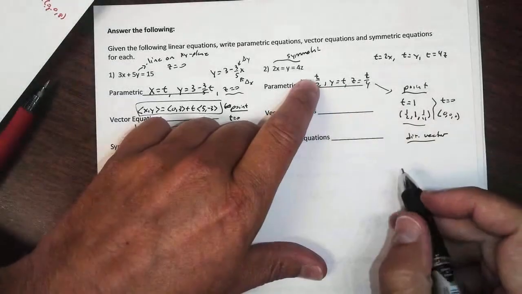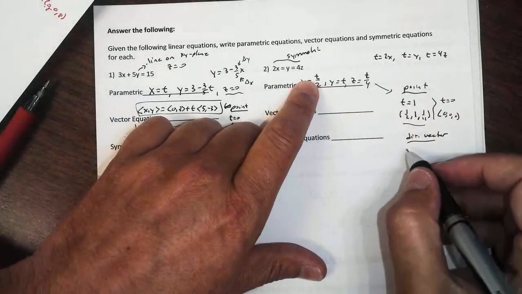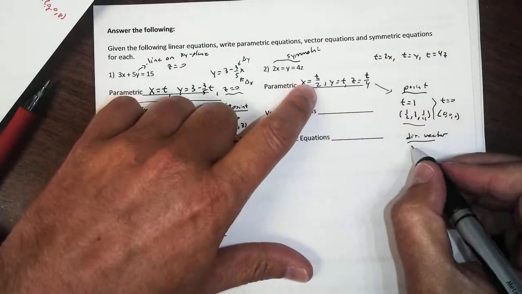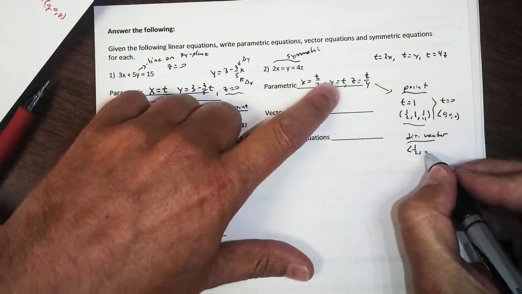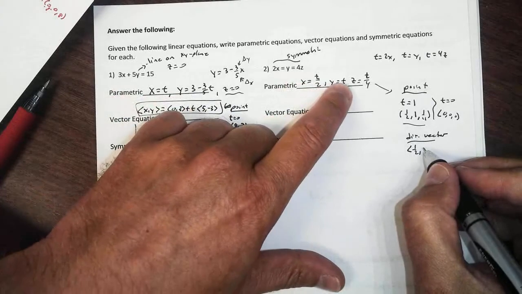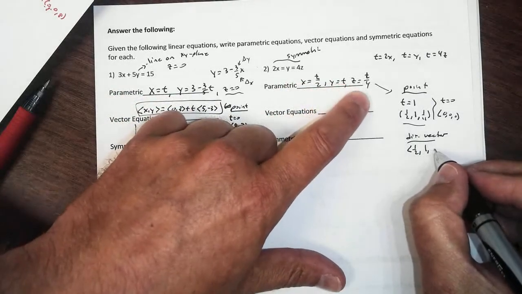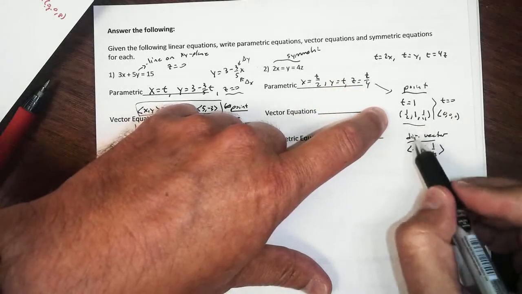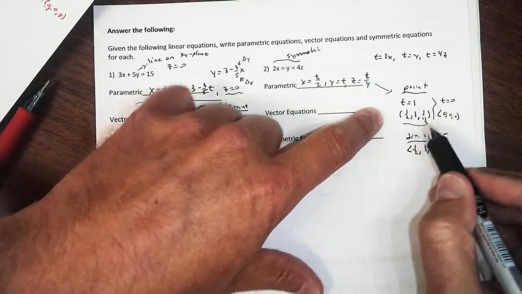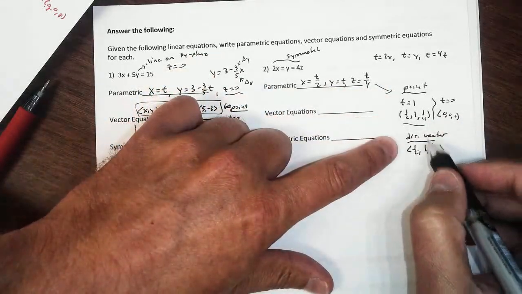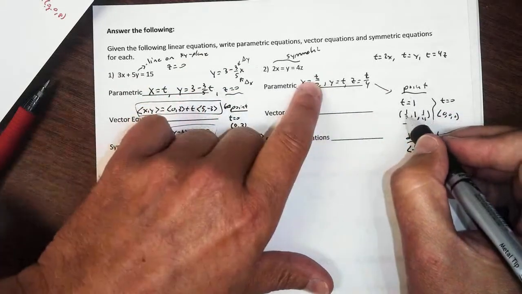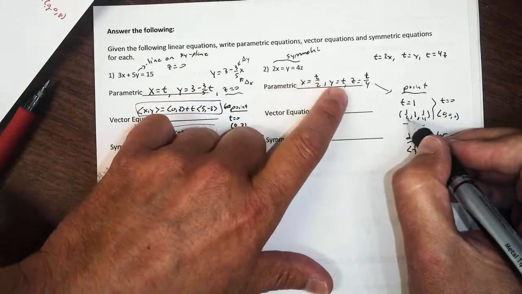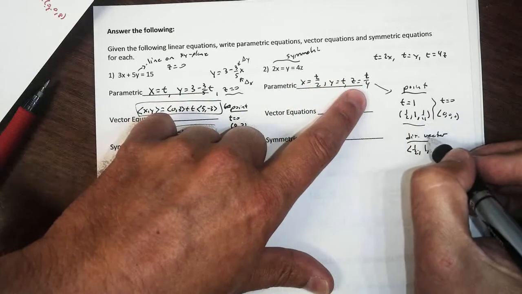What is x changing by in this case? Well, x is changing by 1/2. What's y changing by? 1. What's z changing by? 1/4. Now, these are the same, but they're not related to each other, okay? One is a point, one is my direction vector. Had I picked 2, I know this would be 1, 2, 1/2, and that would be my point.